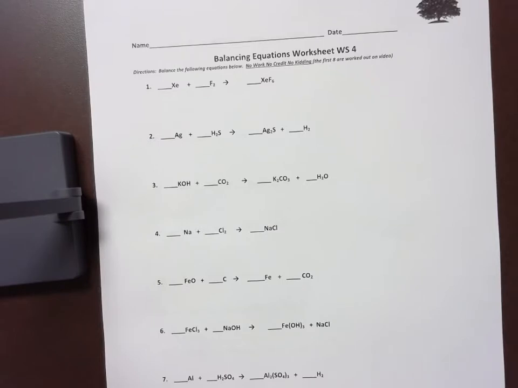Now remember, if you would like to put down the type of equation it is, using your foldable, you can figure out if it's single replacement, double replacement, synthesis, decomposition, combustion. And we discussed on Friday exactly what all those types are.